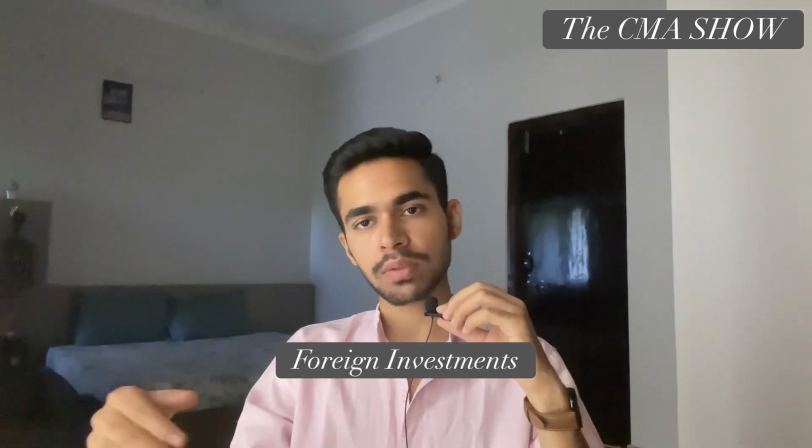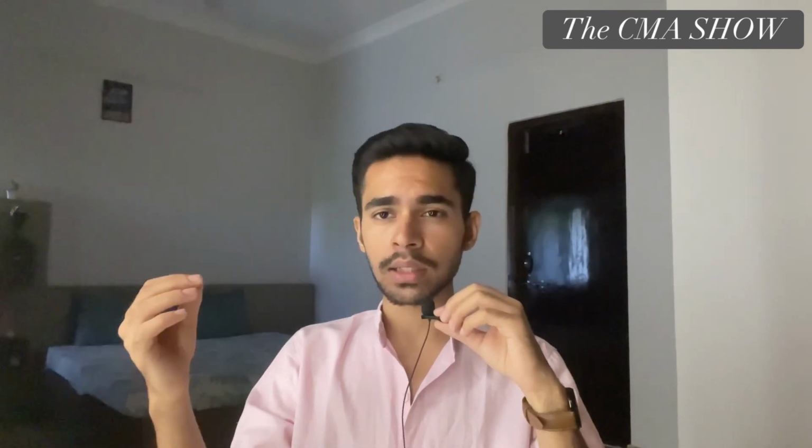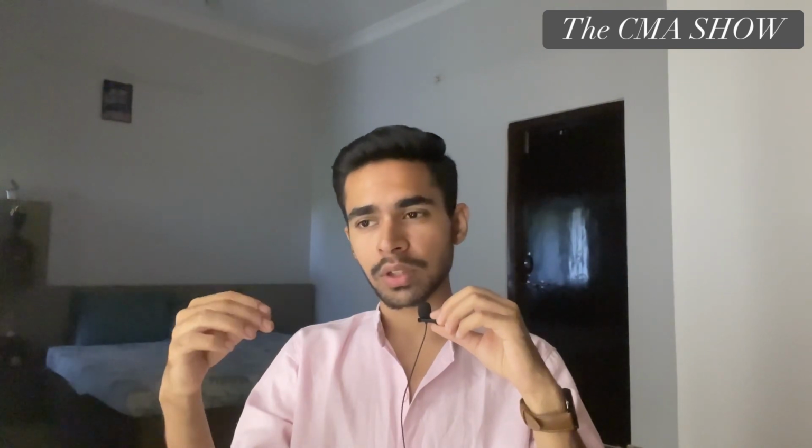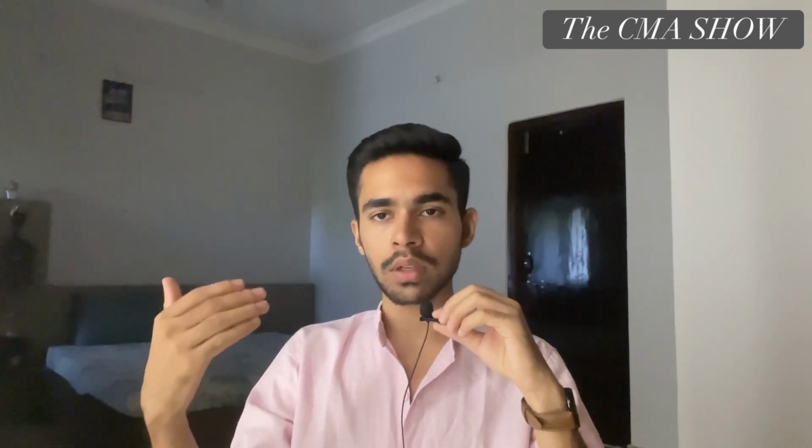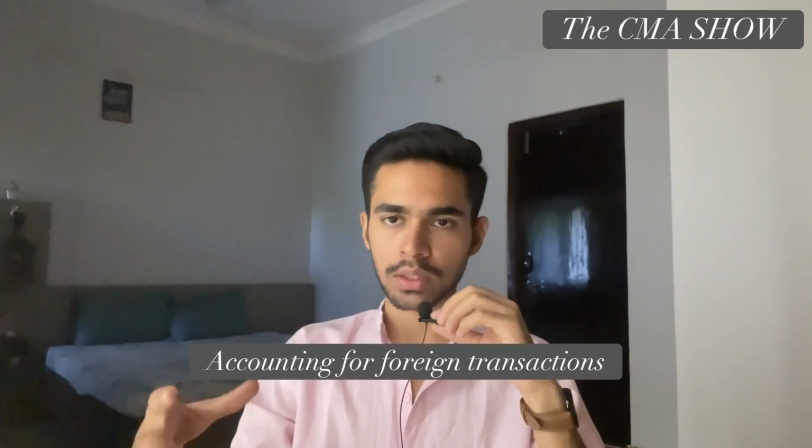Okay, so there is a part of section A that deals with foreign investments and accounting for foreign subsidiaries and foreign investments, and section B as well has a component where you'll see the financial management for foreign subsidiaries. Okay, so both of these sections, section A and section B, have a part of foreign financial management, dealing with foreign currencies, accounting for foreign currencies, accounting for foreign investments and foreign subsidiaries.